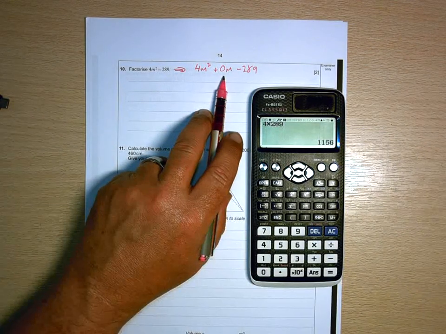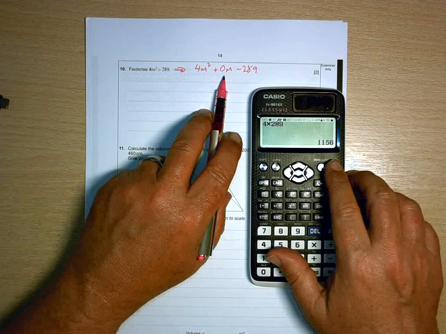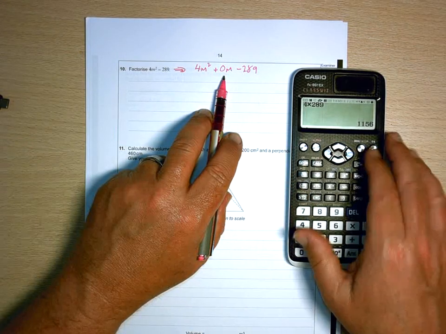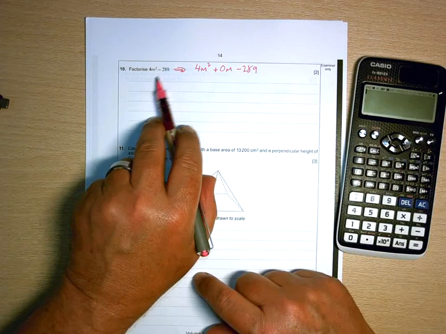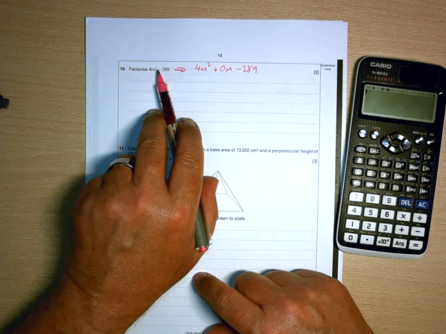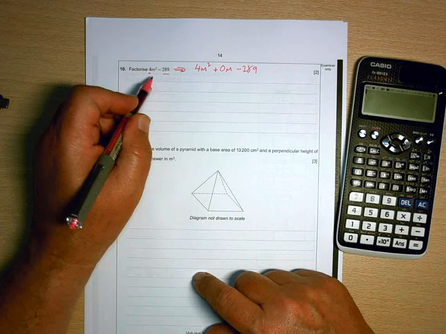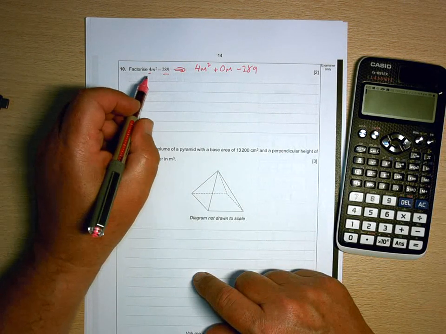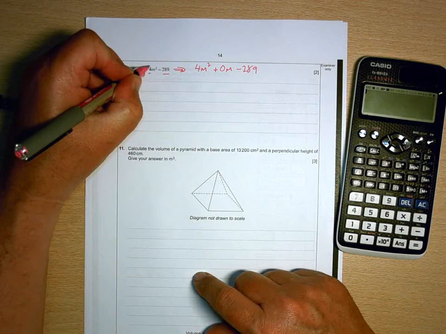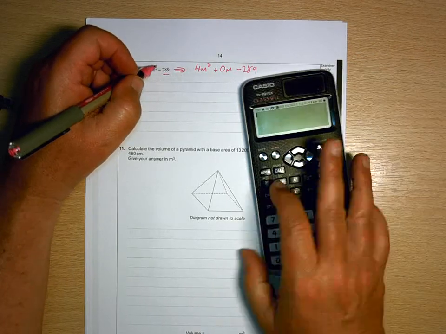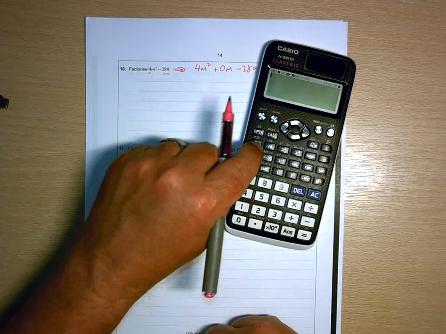If we'd had time to do this over a longer length of time, I would explain to you that that's the difference of two squares. It happens when the two numbers that you've got are square numbers. So the square root of that one is 2, and the square root of 289 is 17.